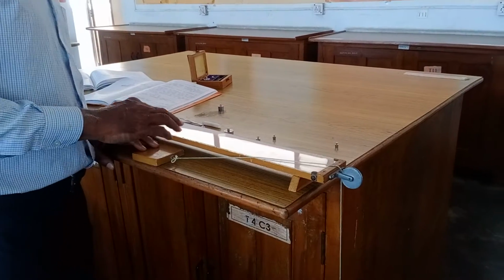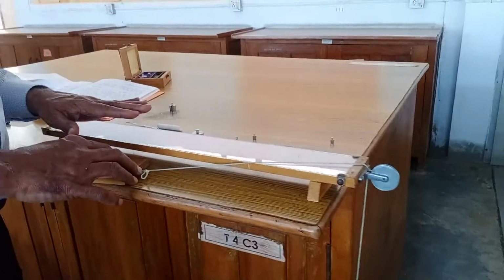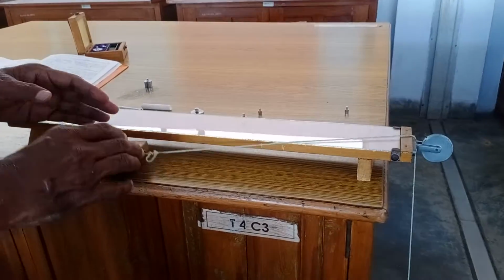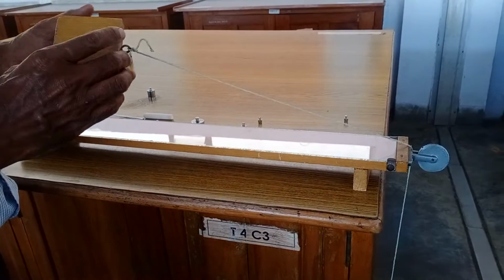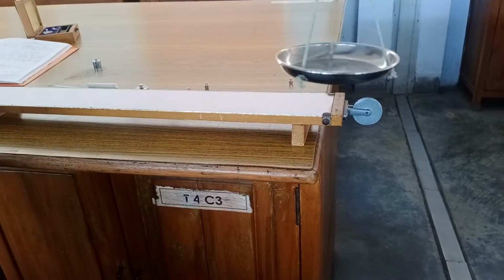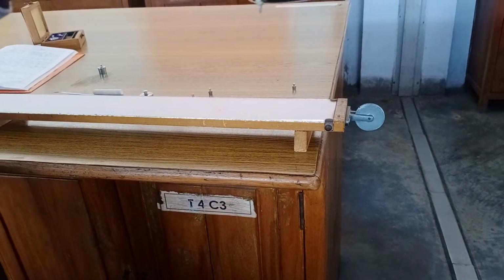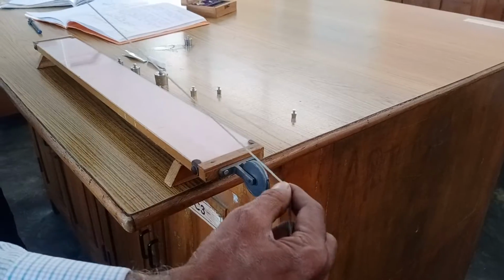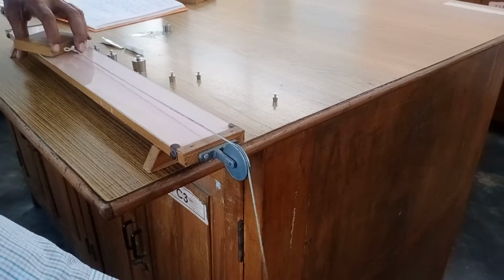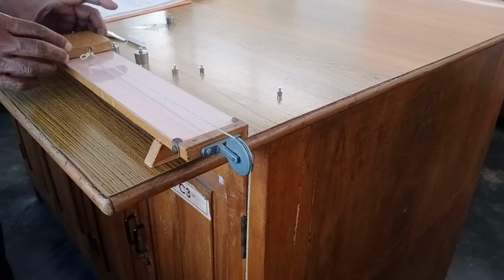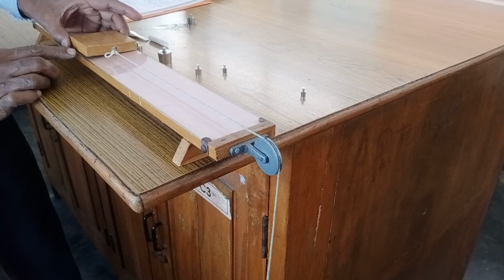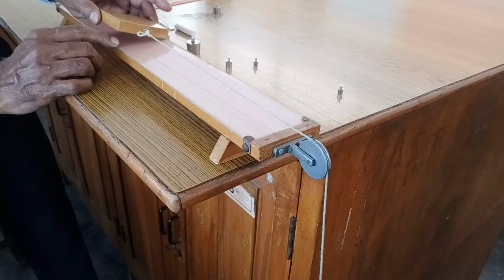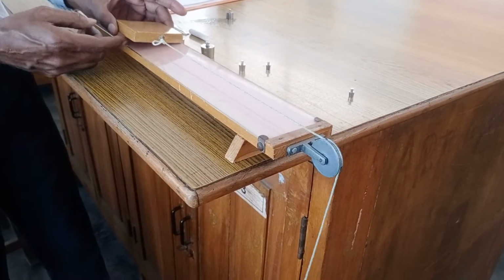So now we will see how to calculate the coefficient of friction experimentally. This is the wooden block, as I mentioned, of 30 gram, and this is the plank over which we will put the weight, near about 20 gram. This is called a pulley, a frictionless pulley, over which this thread will pass. I have to determine the coefficient of friction between this surface and the wooden surface.